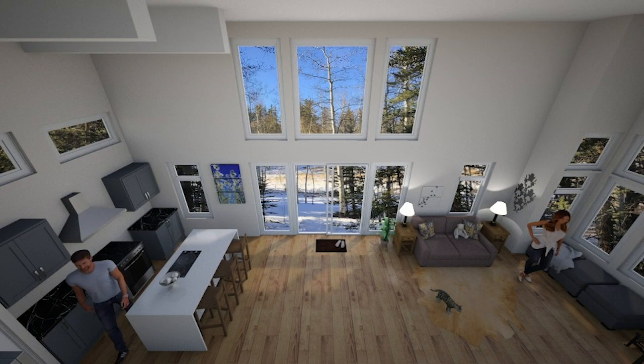Okay, here's a top view of the kitchen and living room area. This is what the view would look like from my loft, or kind of what it would look like from my loft. And also, if you remember, my second bedroom does have open windows looking down into the kitchen area and loft area, bringing more light into that second bedroom.